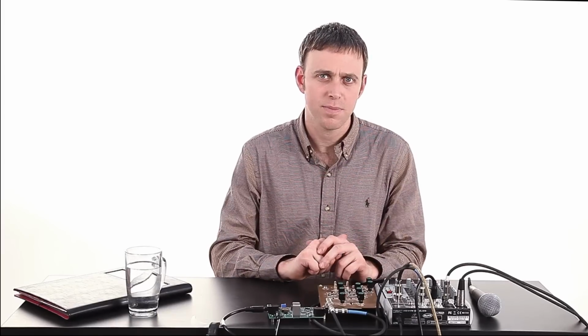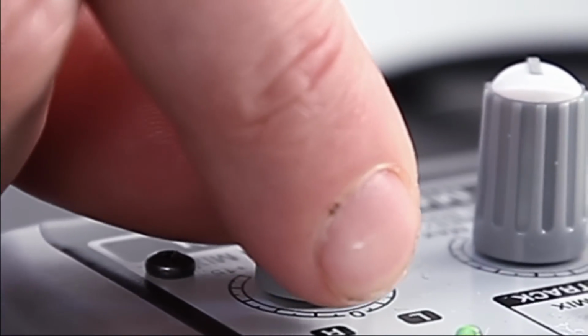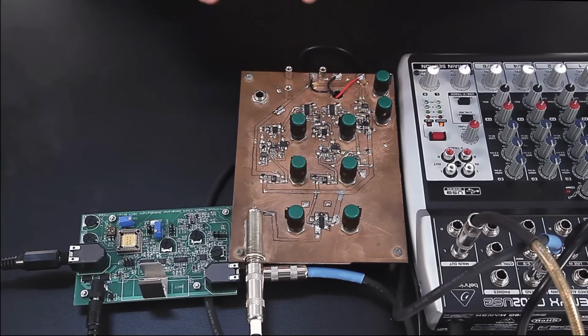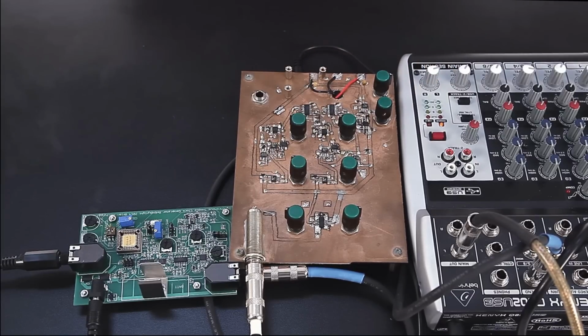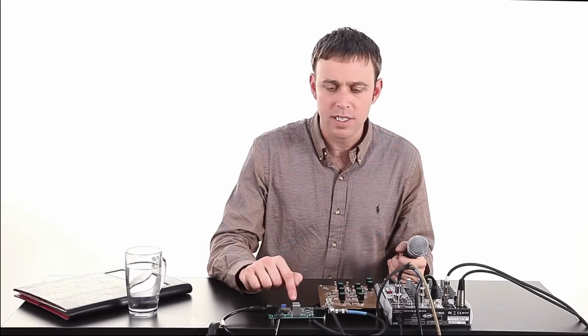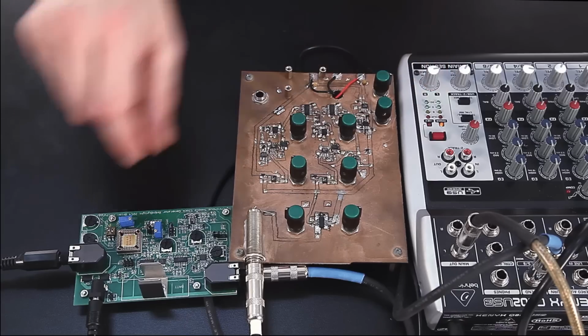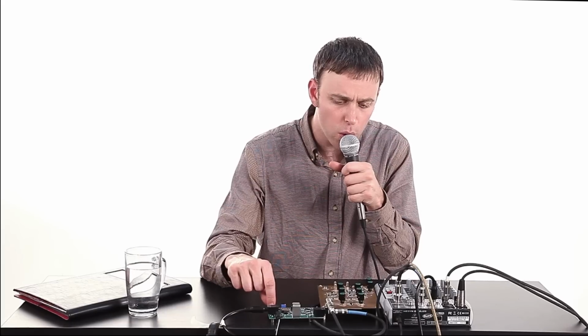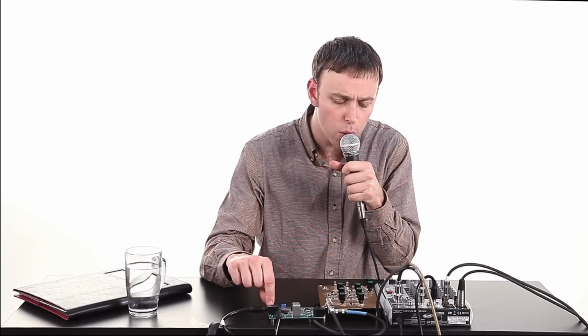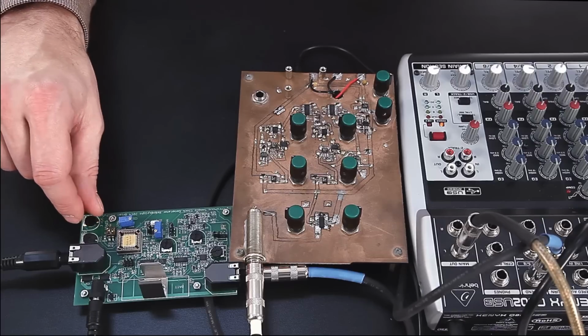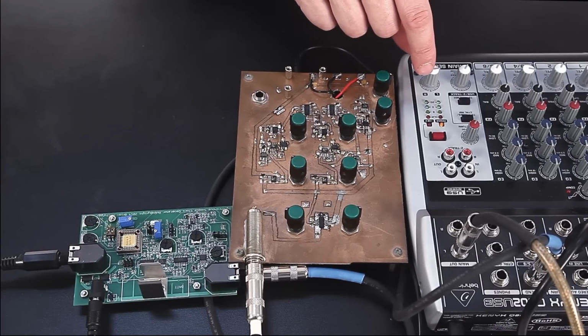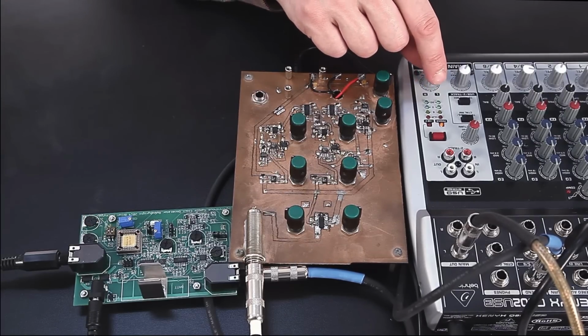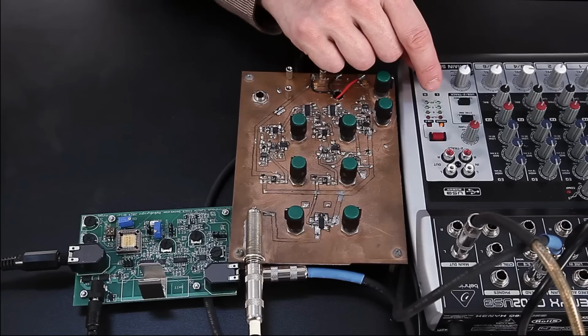Now let's see how the device responds to a voice input. I've put it back into the unison setting. We can create interesting harmonies. Or change the octave setting.